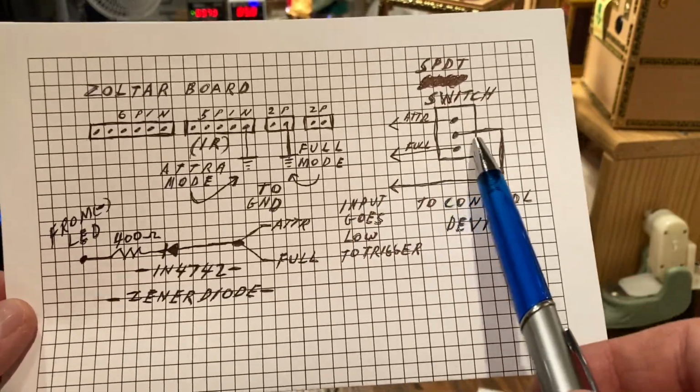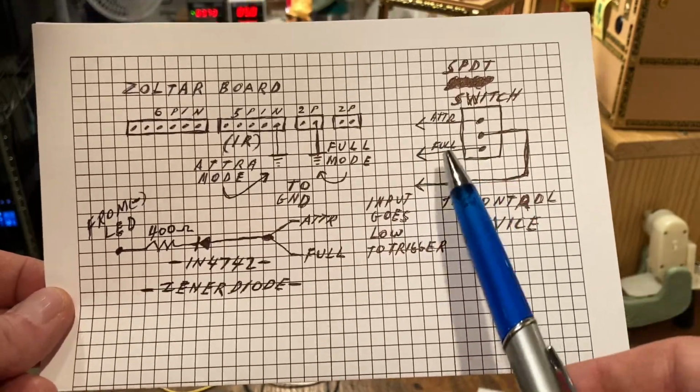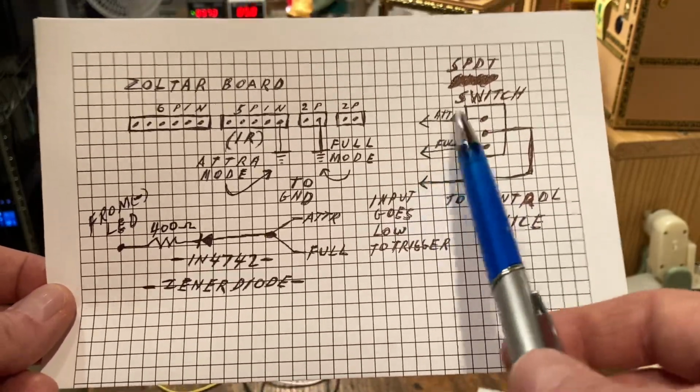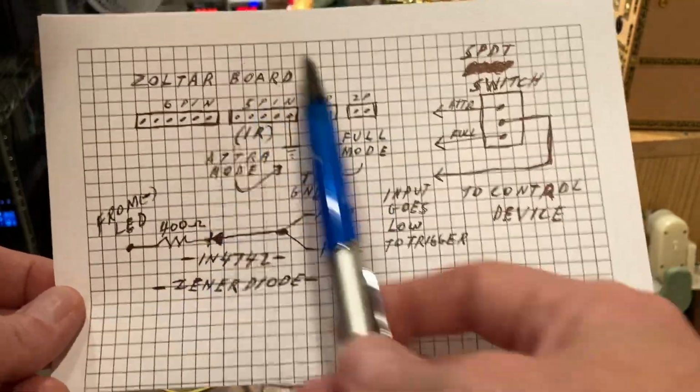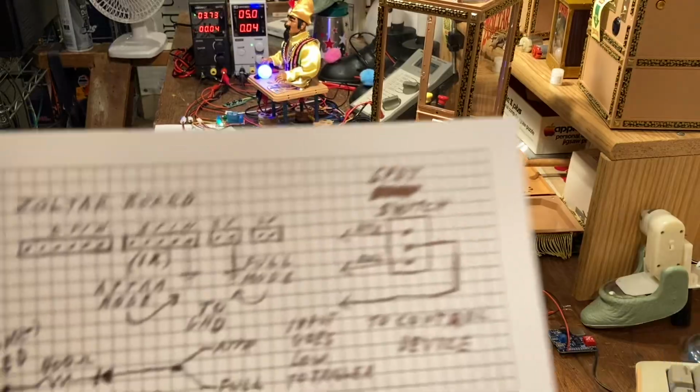And so the switch here, you could put that in there and say, well, I only want him to trigger on the full mode, or trigger on the track mode when some event happens, when these pins go low for whatever device you hook up.